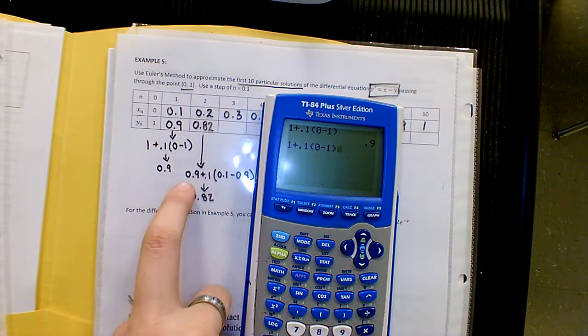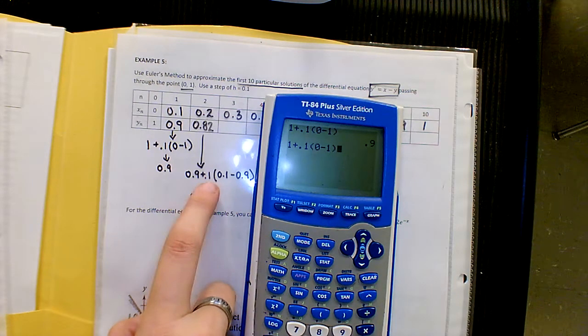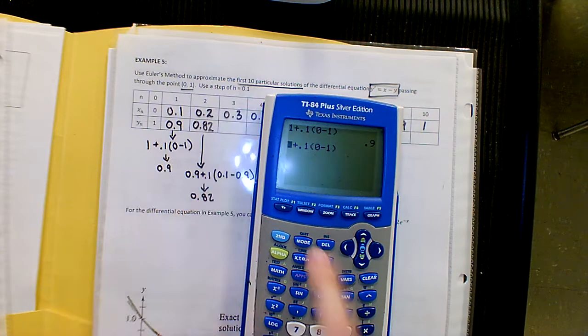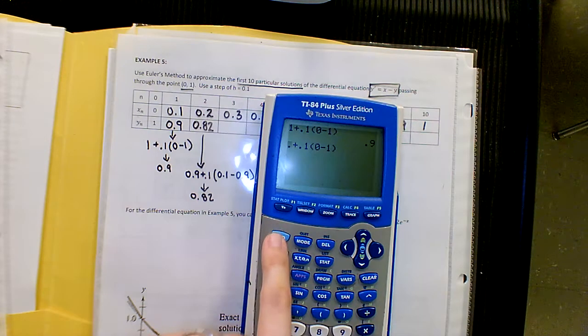Notice how the next y value we want to find has a very similar setup. We just got to change the 1 to a 0.9. Okay, so we'll go there. And to change the 1 to a 0.9, we're going to use the insert command. You see how it's blue though above the delete button? So you have to do second insert. And you can go ahead and type in 0.9 instead of the 1. You see how I can change it?